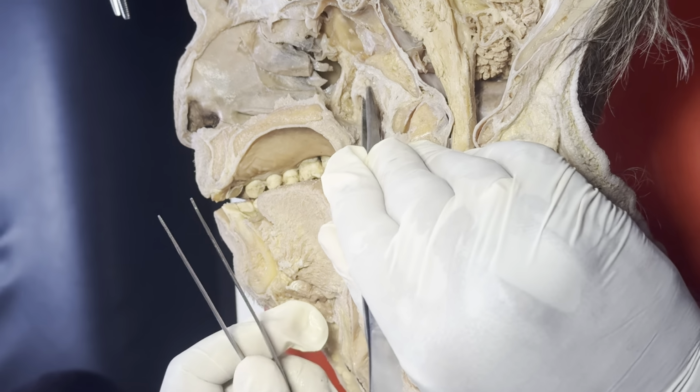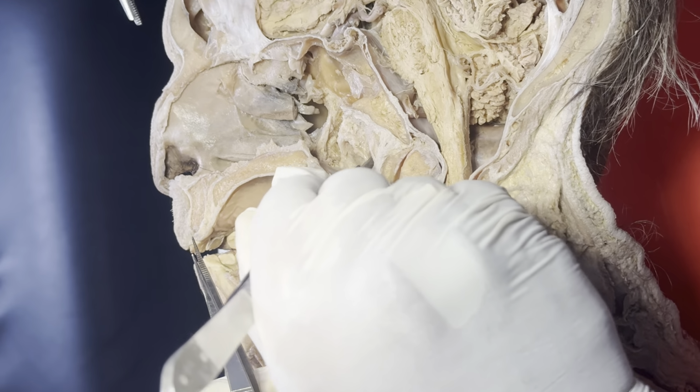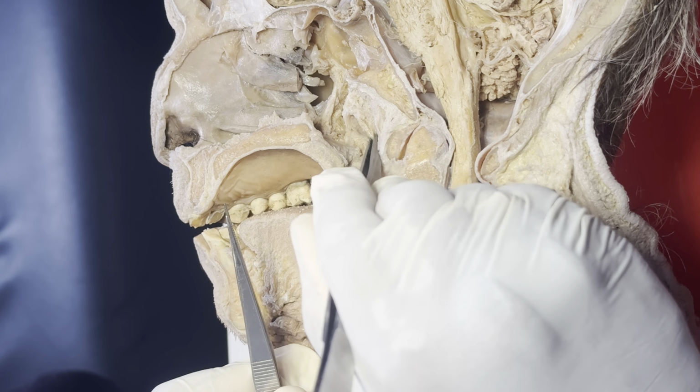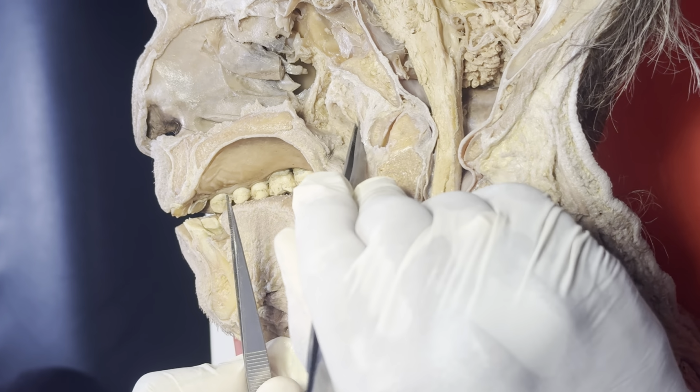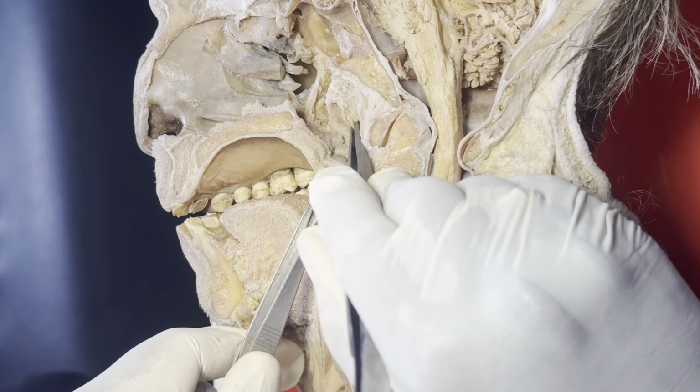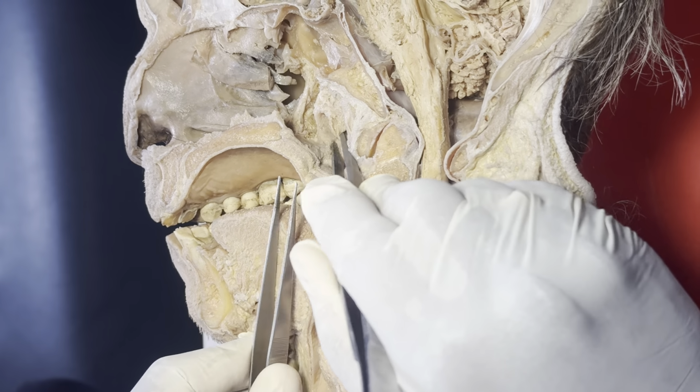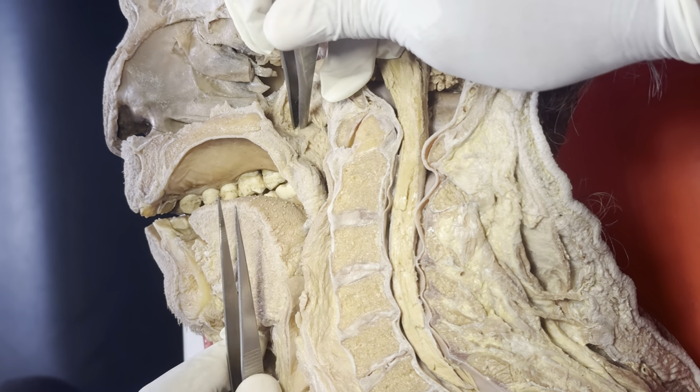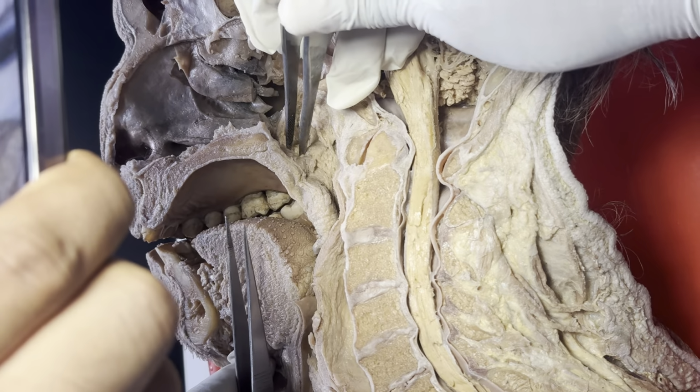From this tubal elevation, you can see that there is a fold which is coming downwards. This fold is known as the salpingopharyngeal fold. This is the salpingopharyngeal fold, and the fold which is going on the front is known as the salpingopalatine fold.